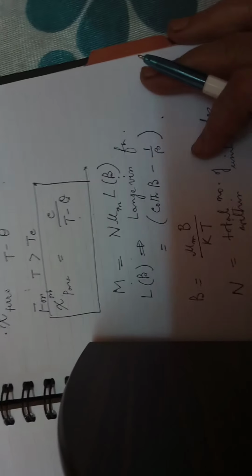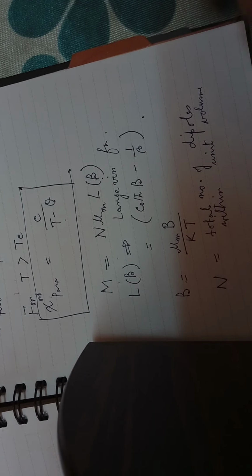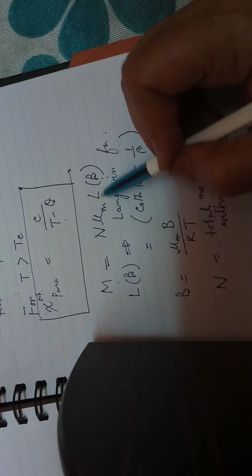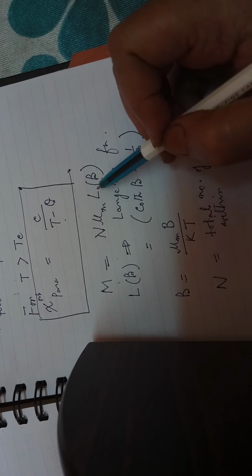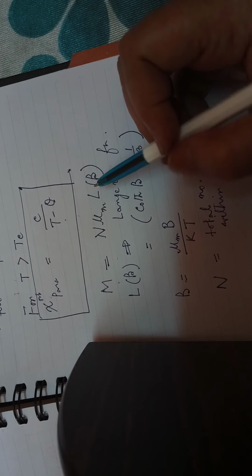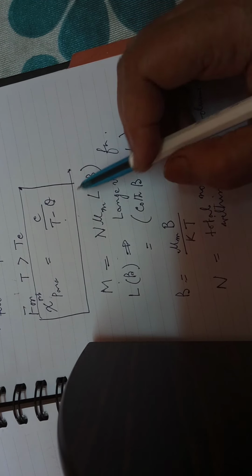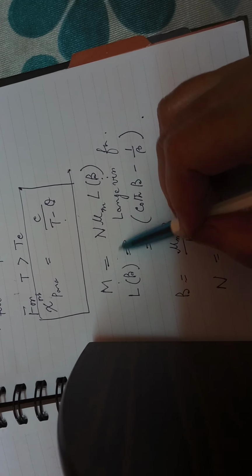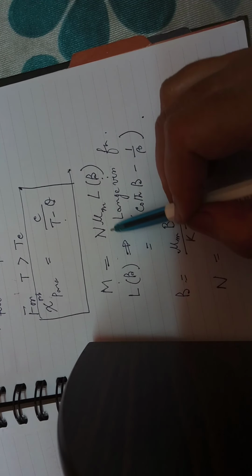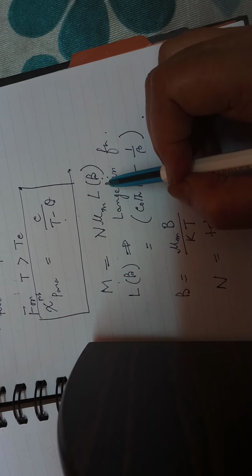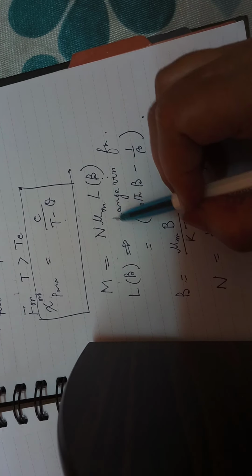A little bit of theoretical expression: you don't have to know the derivation, because a part of this we have already learned, specifically this Langevin function. This is called the Langevin theory of paramagnetism. The magnetization in a paramagnetic material goes as N mu m times L beta, where mu m is the magnetic moment. What is N?